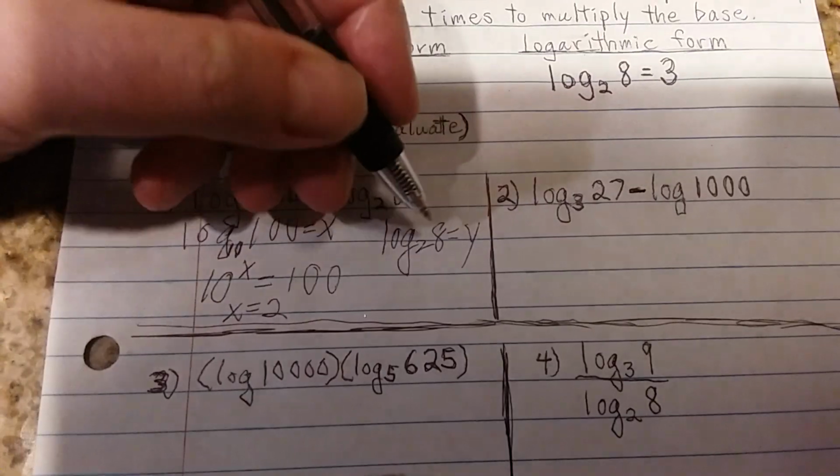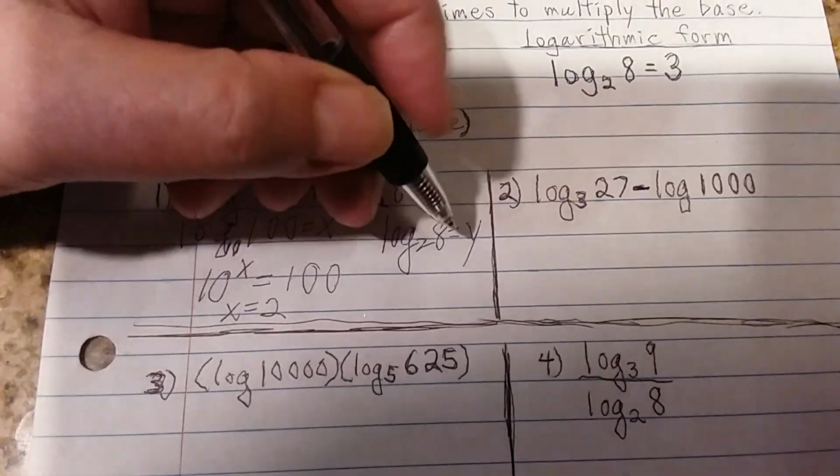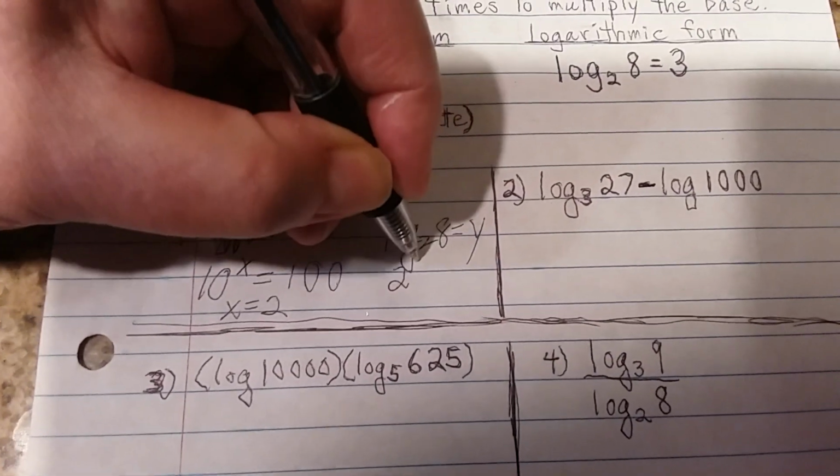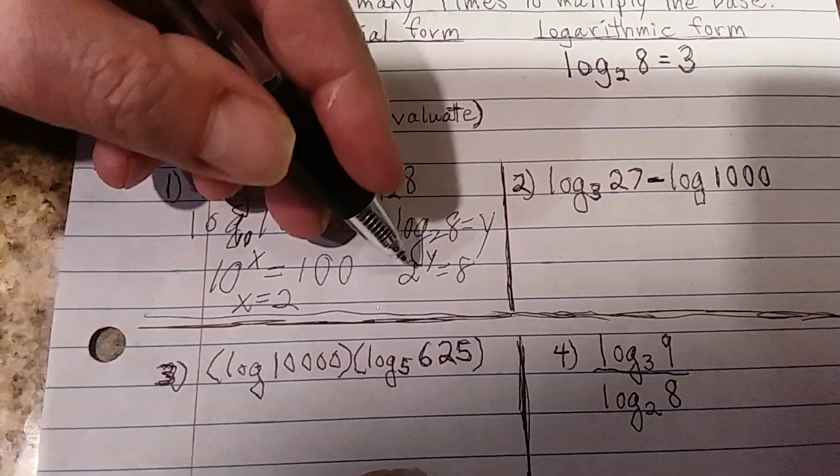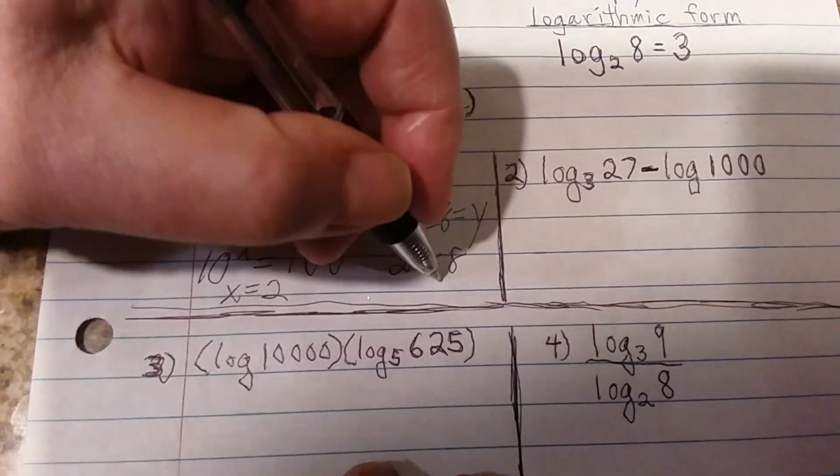Okay, or if you still don't see it, you could just change it to exponential form. The base, the exponent equals 8, and then you could just work it out. 2 times, this would be 2 to the third.